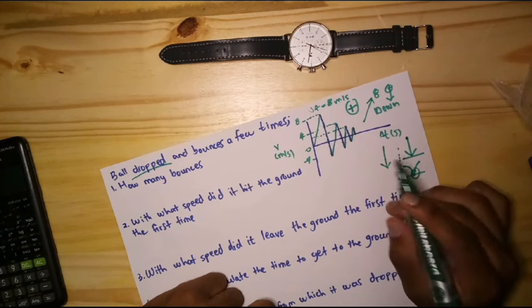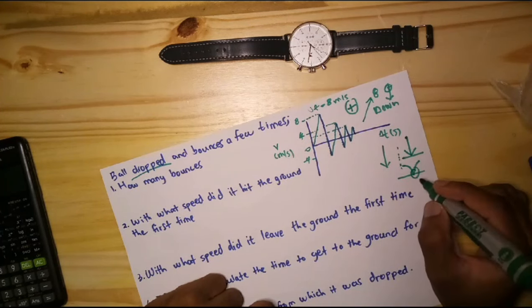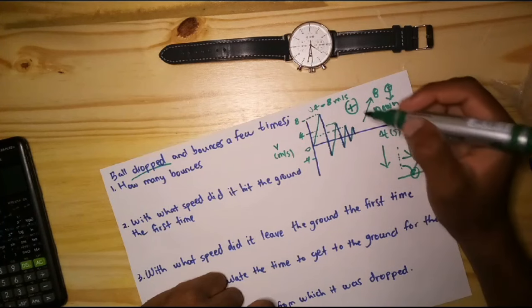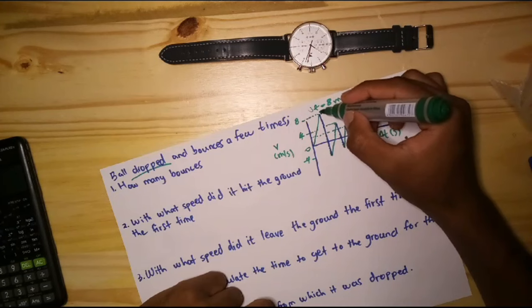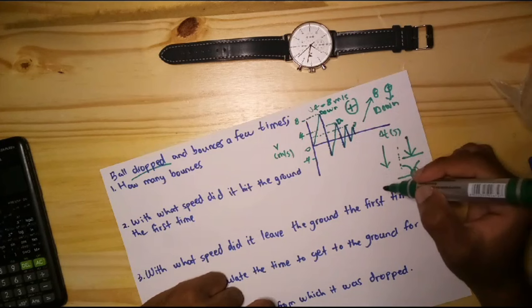So if you were to count how many times you were actually redirected, well, the times that you were redirected was the time that you actually obtained a new velocity, or you obtained a velocity in a different direction, right? So in that case, well, let's look at it. It reaches down, so this is down, this is down, this is down, this is down, right?